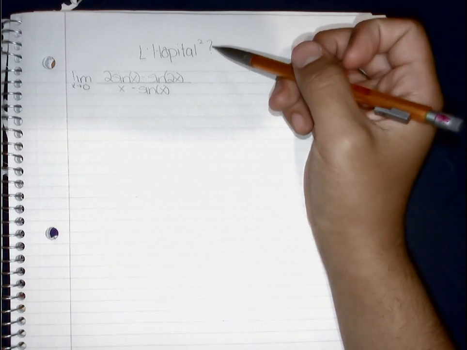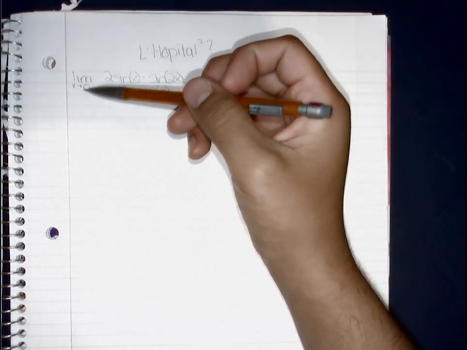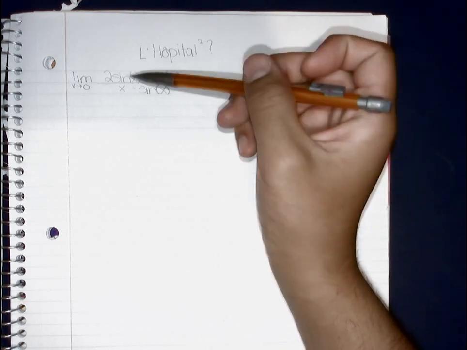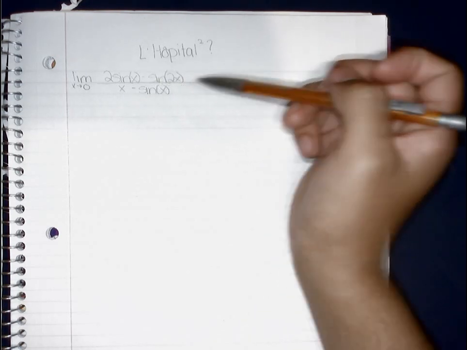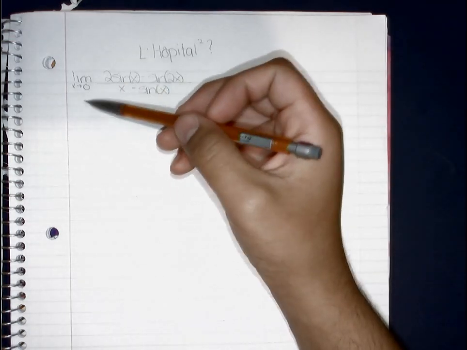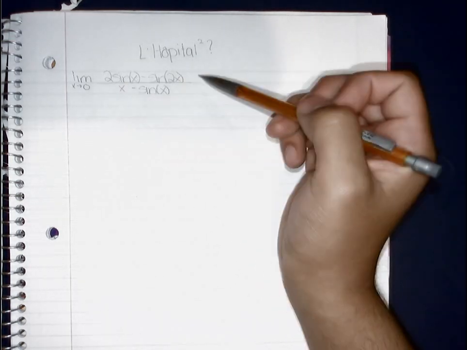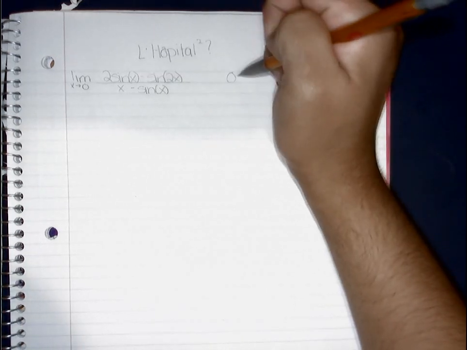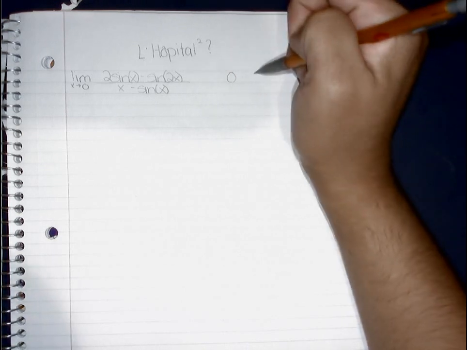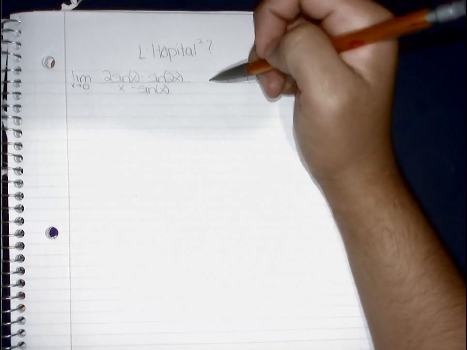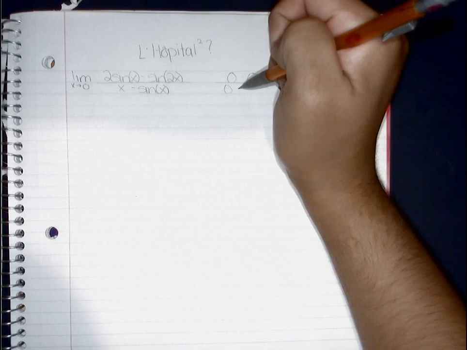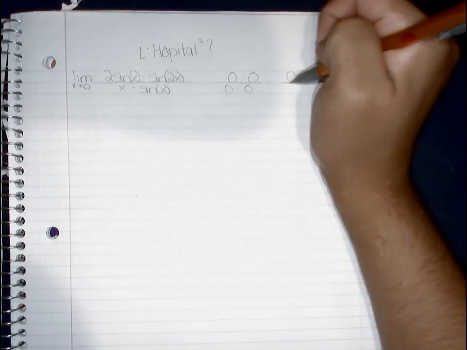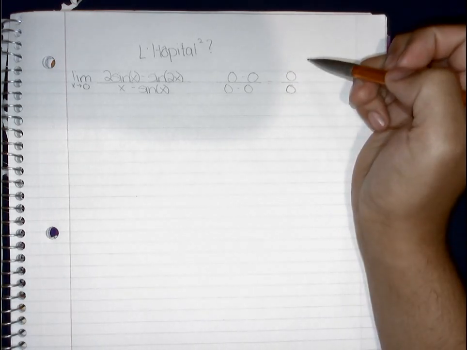L'Hopital's rule squared. In this example, the limit as x goes to 0 of 2 sine x minus sine 2x divided by x minus sine of x. When we plug in 0 for x, we get 2 times 0, so that's 0, minus sine of 0, which is 0, divided by 0 minus 0. So this gives us the indeterminate form, 0 divided by 0, meaning that we can apply L'Hopital's rule.